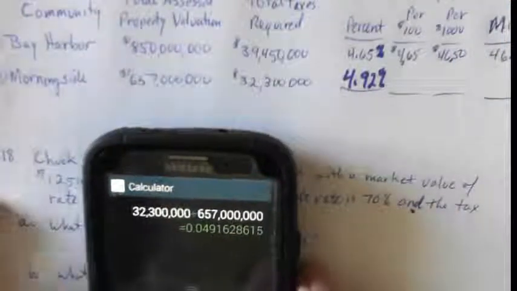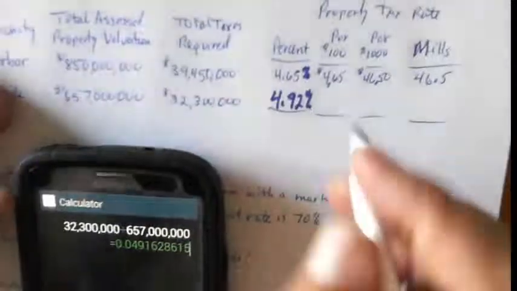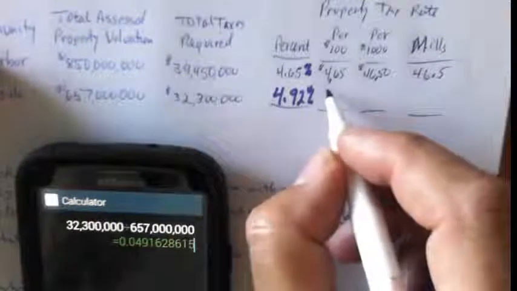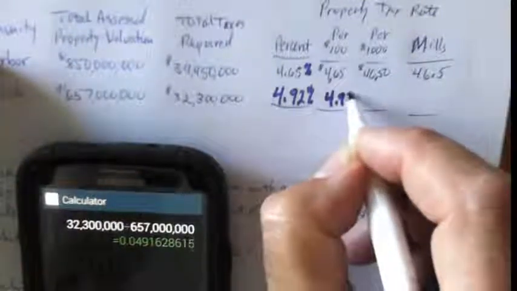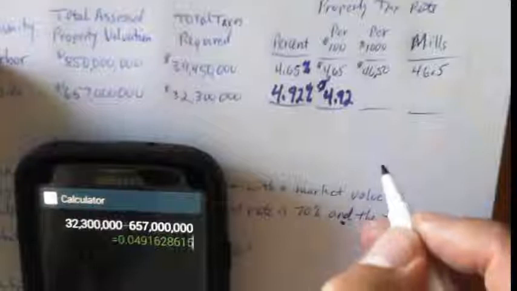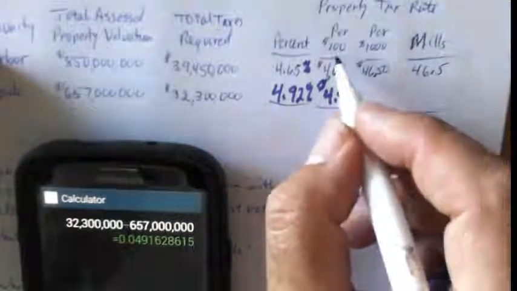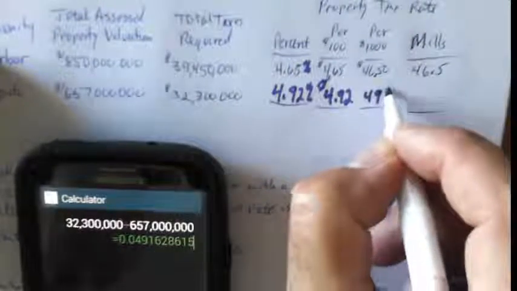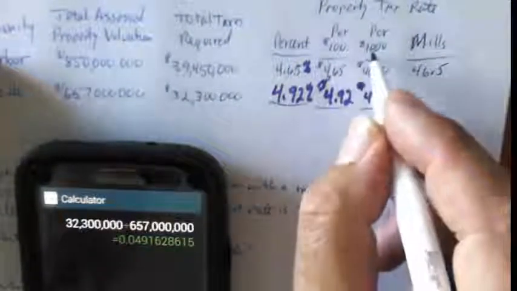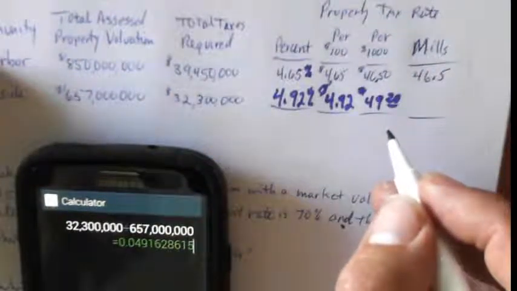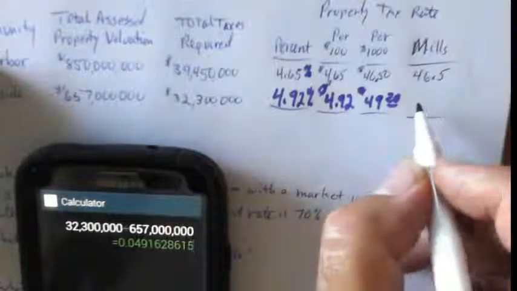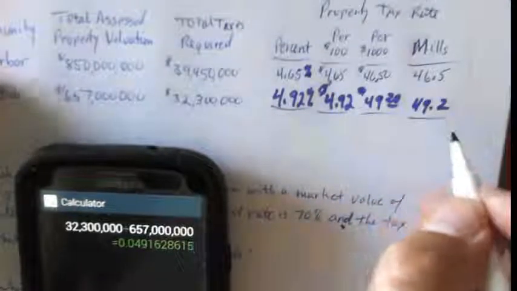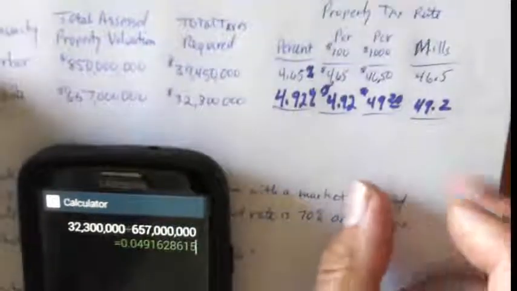Okay, and since we have that number already, all we have to do then is change it to a dollar sign, because it's per 100, percents are over 100. So $4.92 with the dollar sign. When we change per 100 to per 1,000, we simply multiply by 10. So that's going to become $49.20 per 1,000. And then this is exactly the same number as a rate, 49.2.